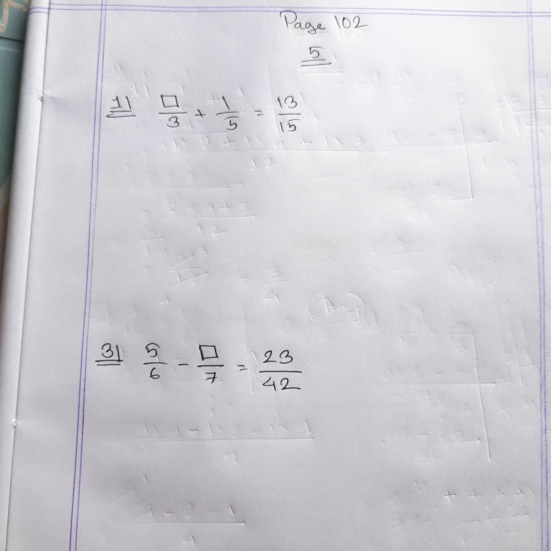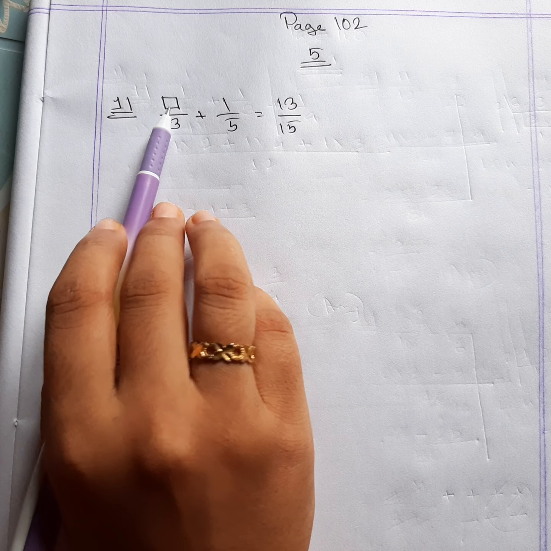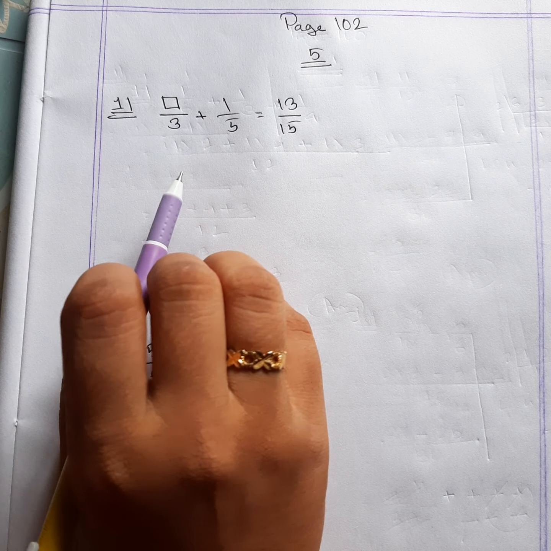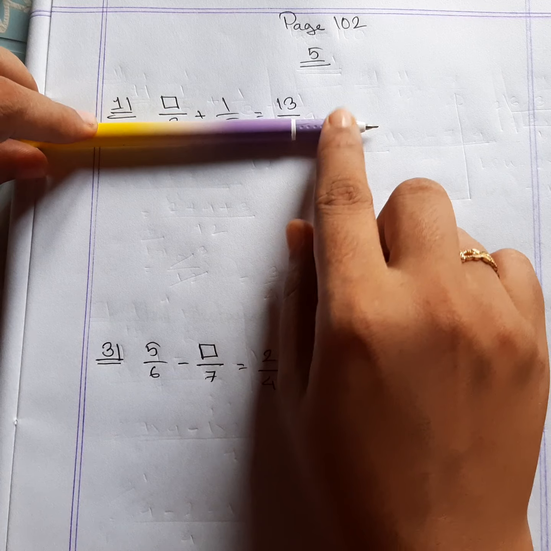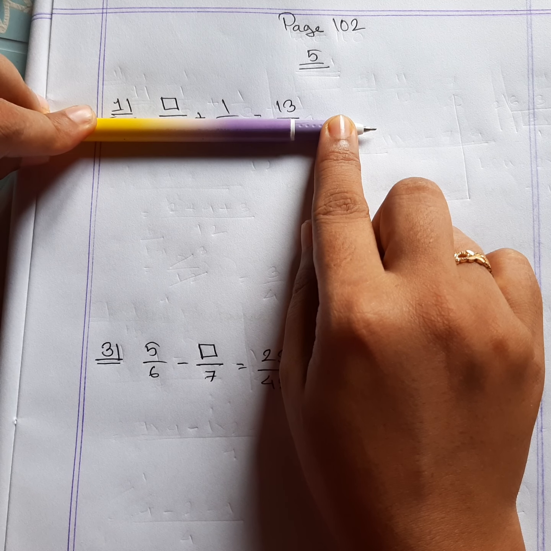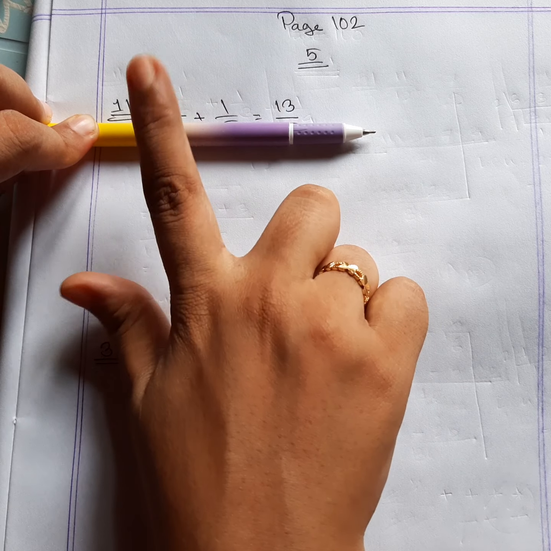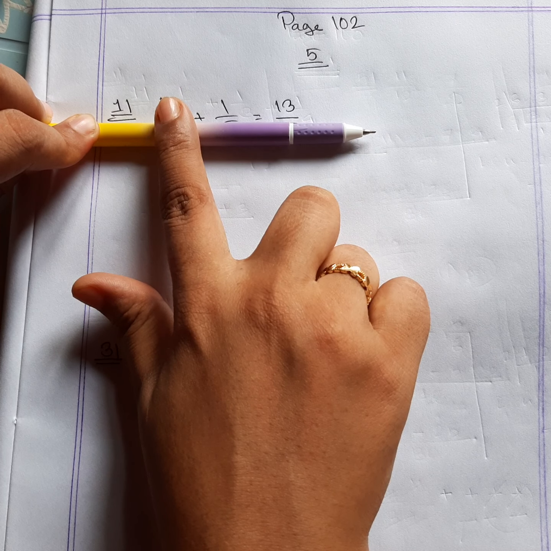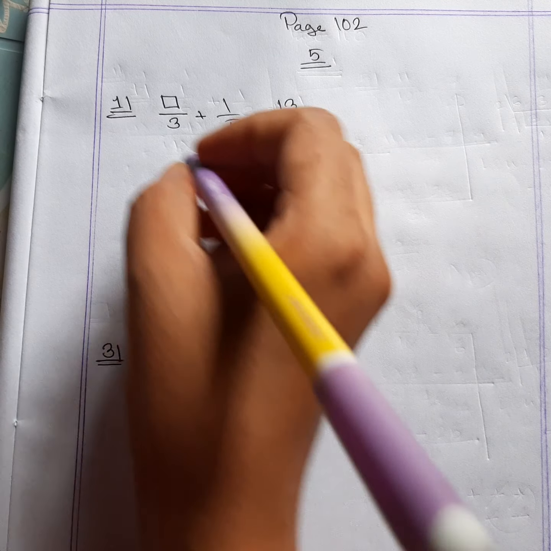Let me adjust the light first. So what the first one is about is that we have to find out the missing number. When you are doing that kind of math, what I say is to keep the unknown number or gap on one side and take all of them to the other side.